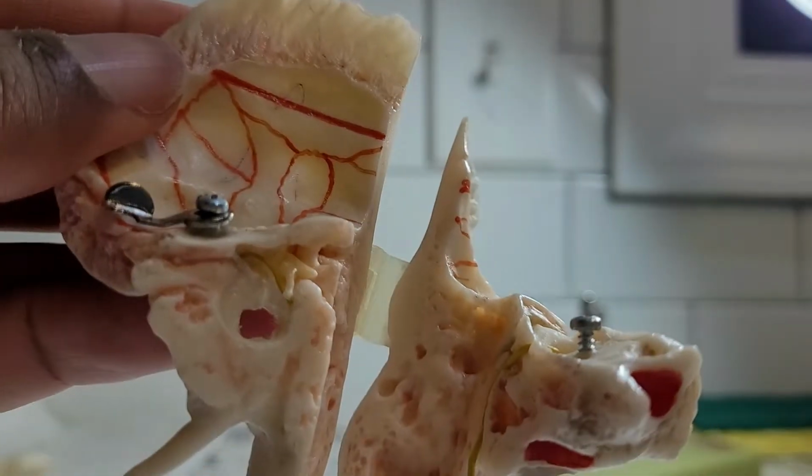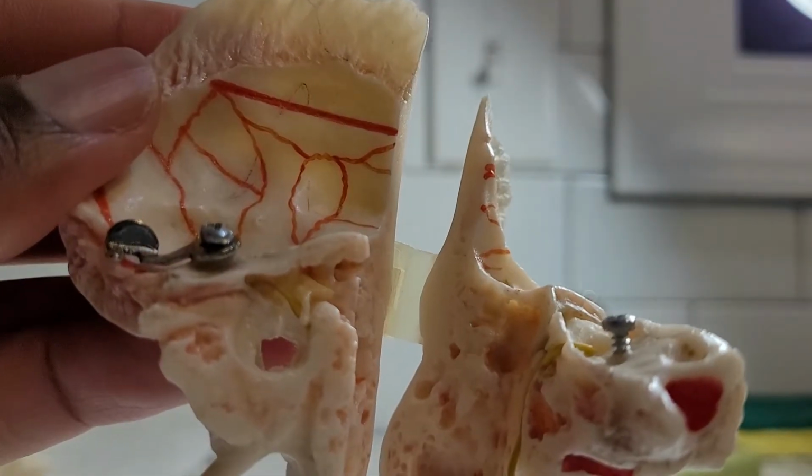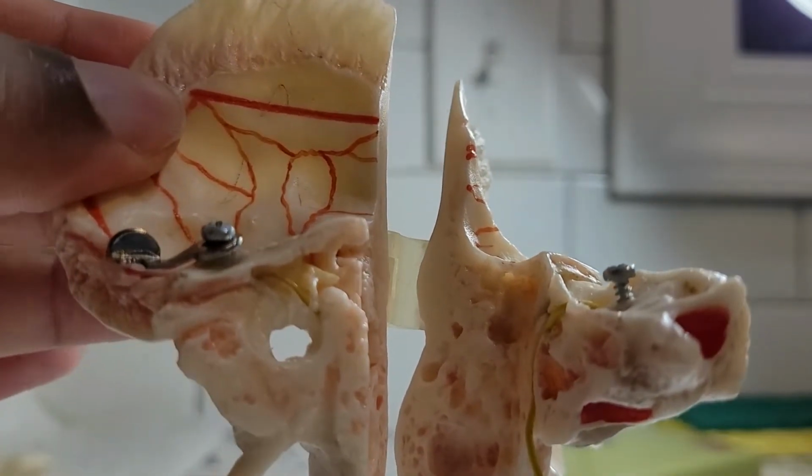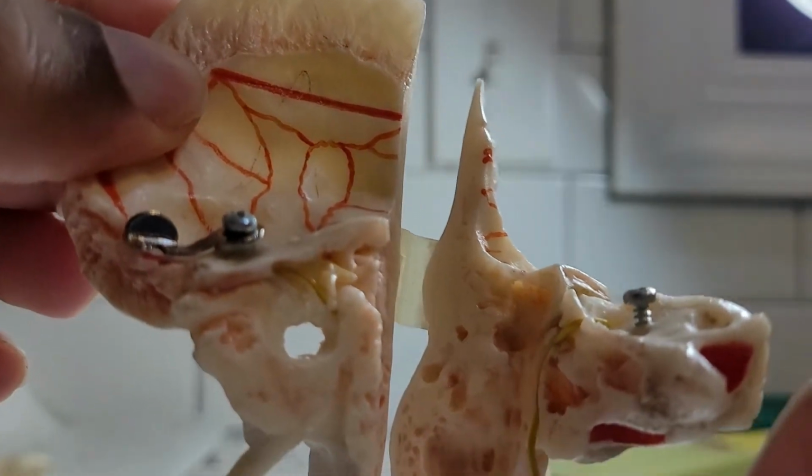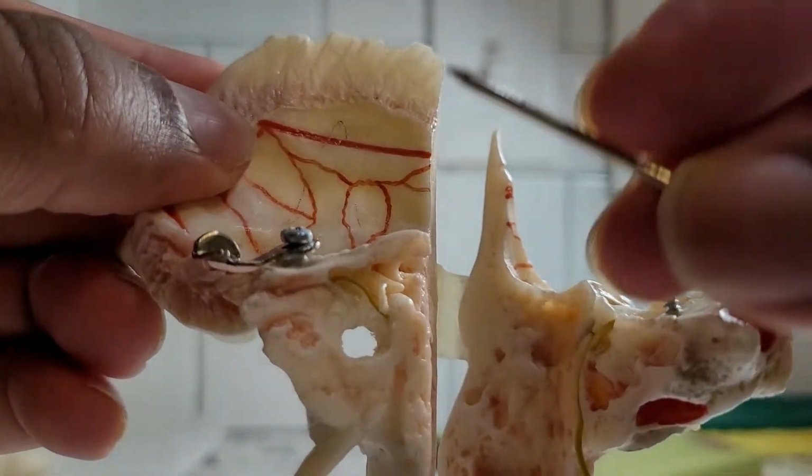And normally it's not supposed to be popped like this. So I don't know what happened here, but somebody had a blown out tympanic membrane. It's crazy. That's what happens when you listen to music too loud. I sound like an old man.